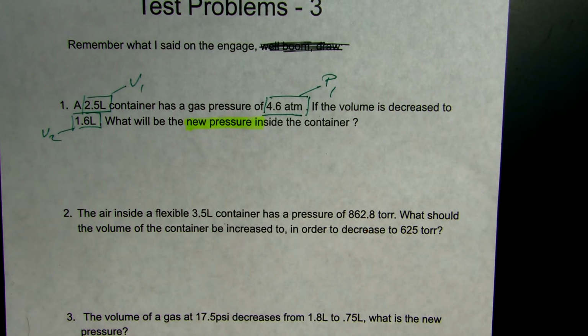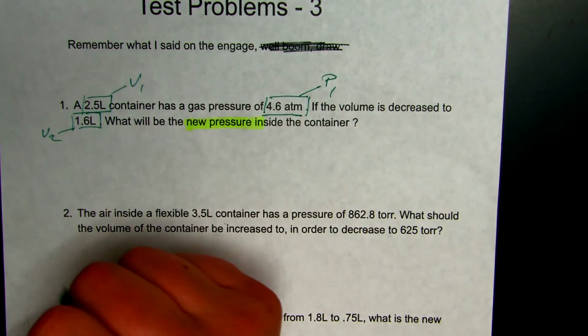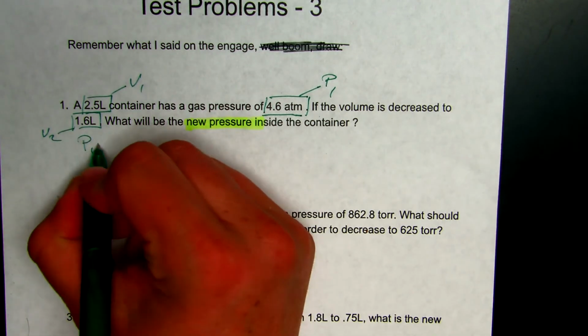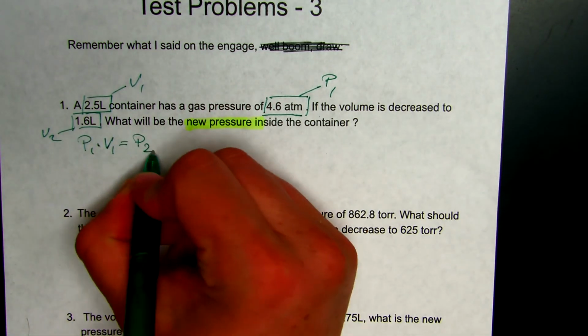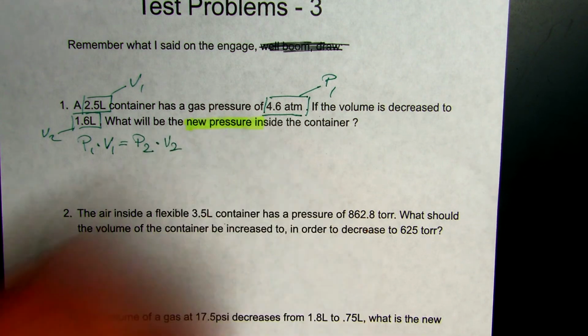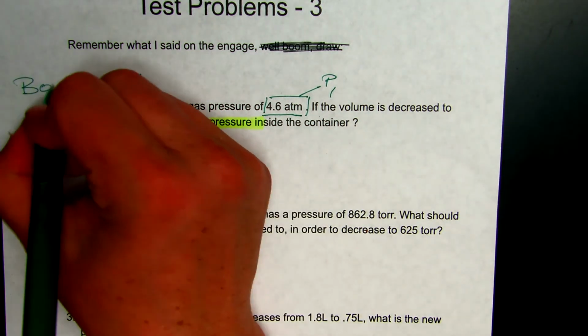From your formula sheets, which formula can you use? Pressure 1 times volume 1 equals pressure 2 times volume 2. That's right. So Boyle's law.